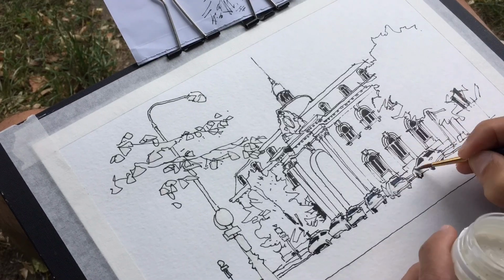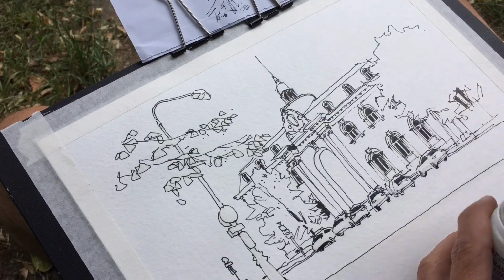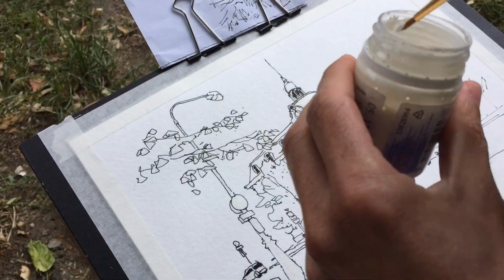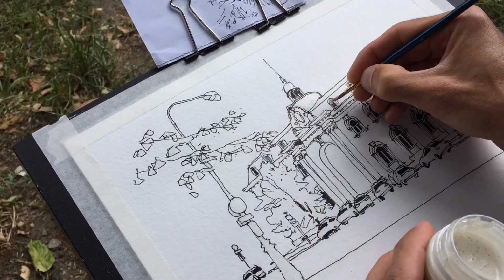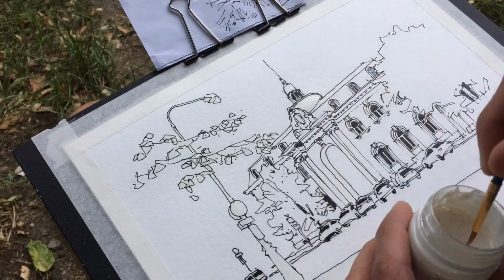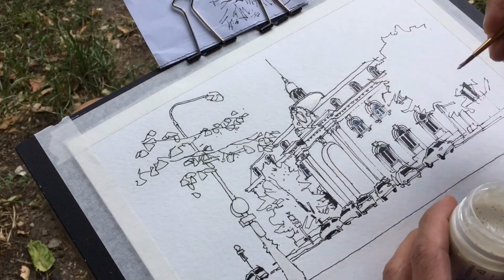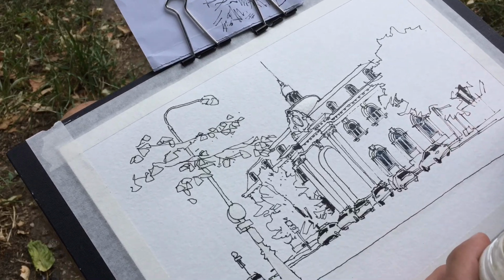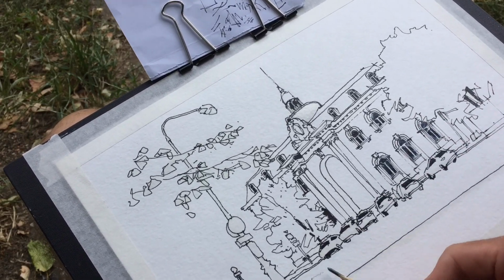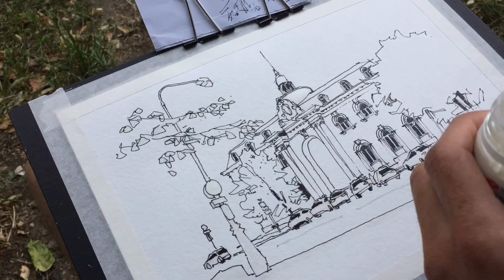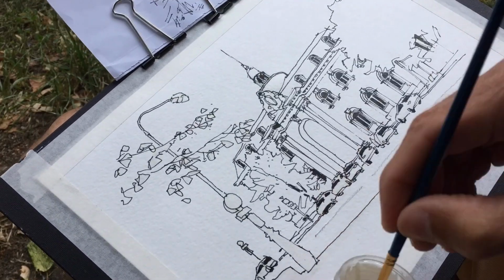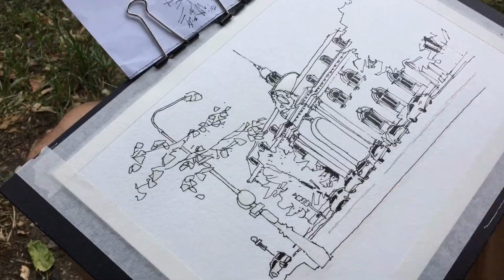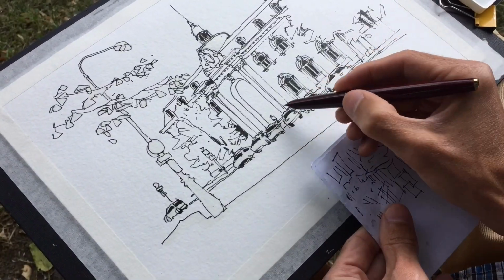Secondly, I'm getting some of the masking fluid and covering all the window frames. Also, I am painting a few thick lines along the columns where they are facing the light. Using masking fluid is an important part of a sketching process because it helps you to reduce a number of washes and therefore to create loose and lovely sketch. So now we need to let it dry.